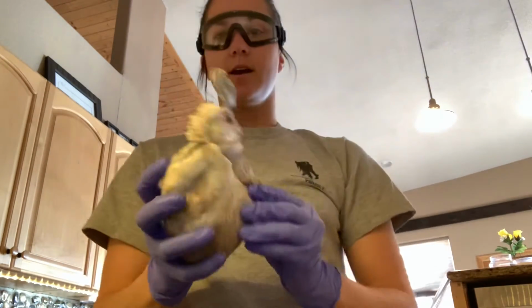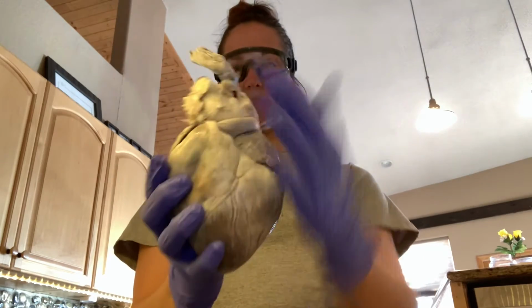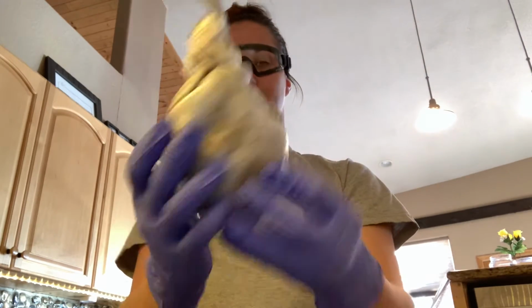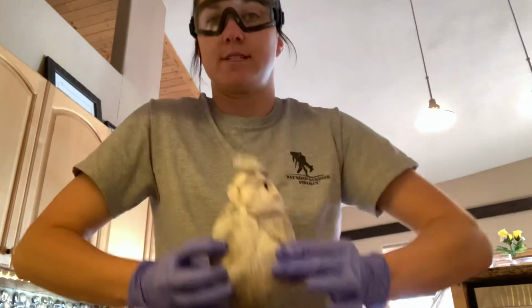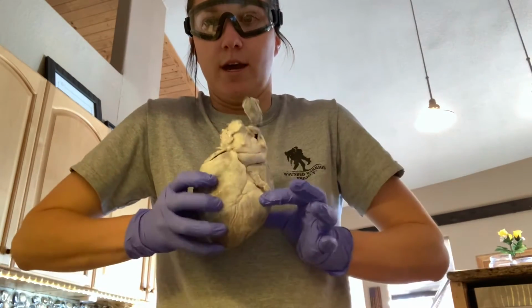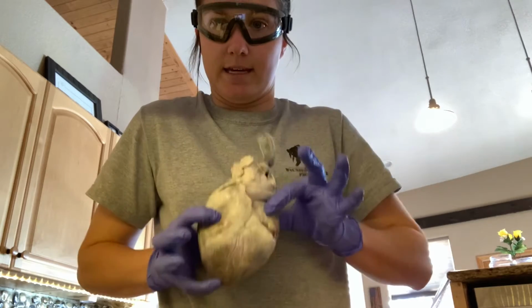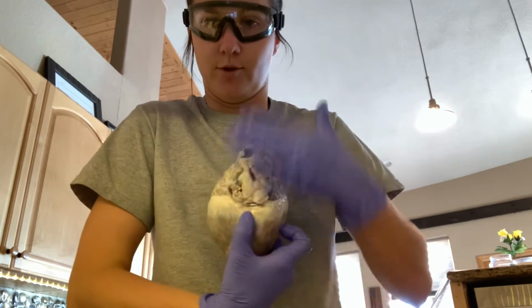So, as we're looking at the heart this way, this is the anterior aspect of the heart. If we flip it around this way, this is the posterior aspect of the heart. So as it resides in our bodies, it will look most like this. Anterior, posterior.